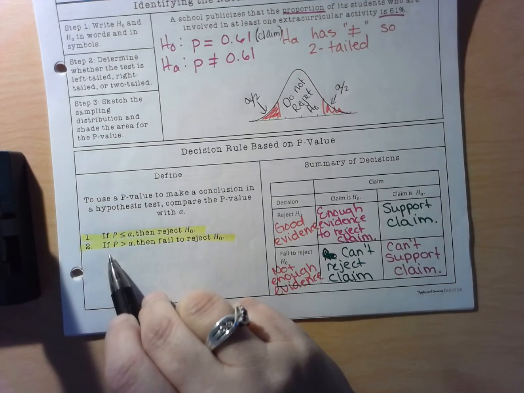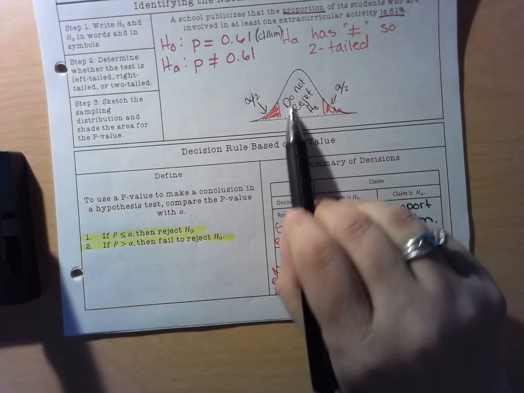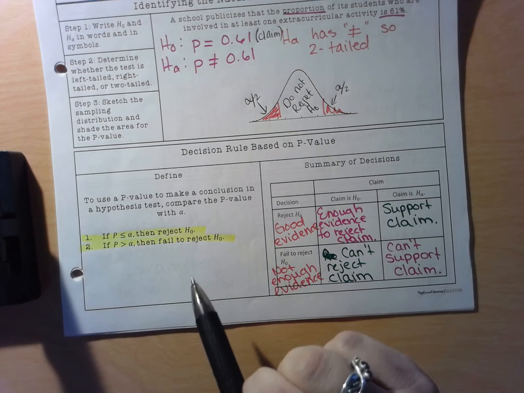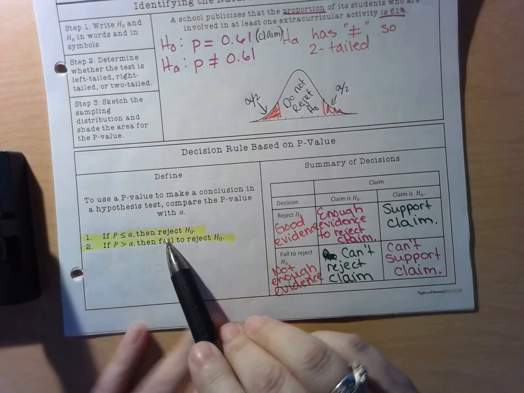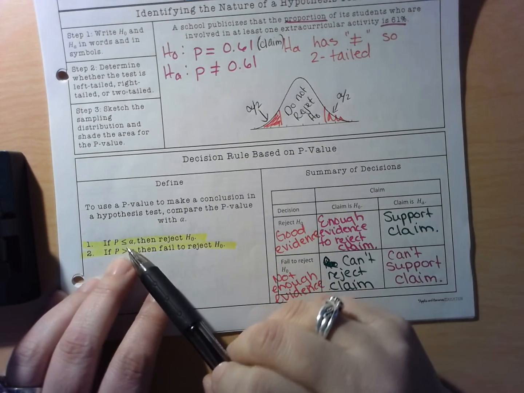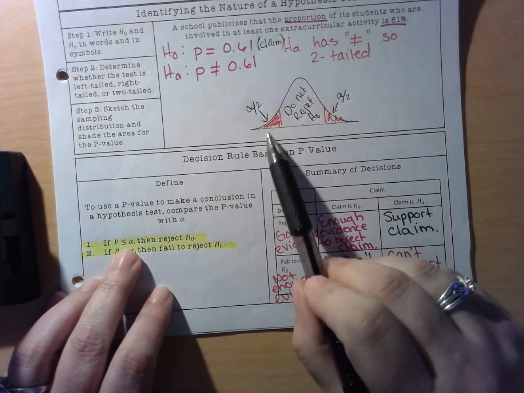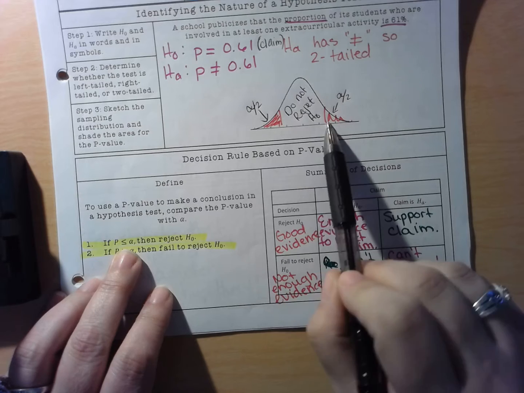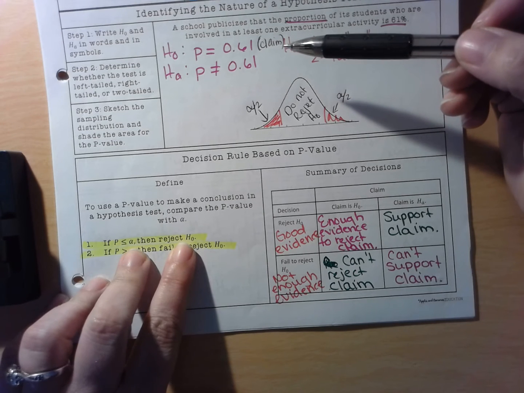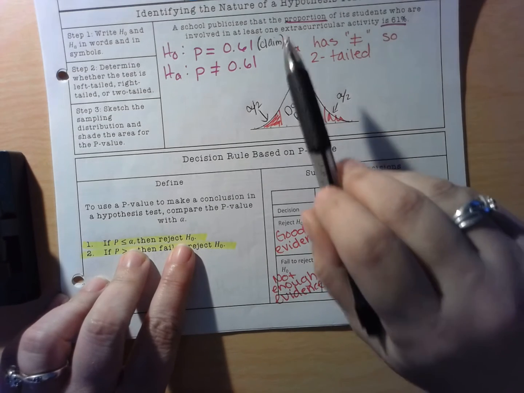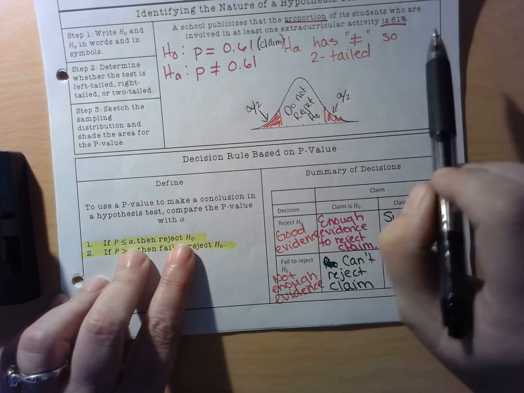If you end up with a p that's bigger than the alpha, so it ends up pointing over here, then you would fail to reject the H0. And depending on what your claim was, it depends on whether you would be saying there's evidence to prove the claim is true, or you would be saying there's not enough evidence. So in the example up here, if your p-value landed in either of the two shaded areas, then we would reject the H0, which means we would say that there is not enough evidence to support the claim that the proportion is 0.61 or 61%.